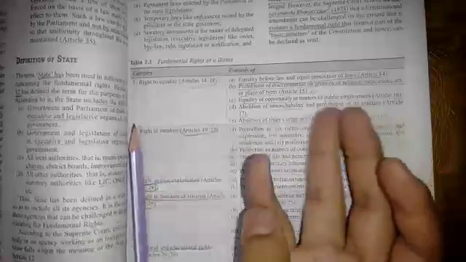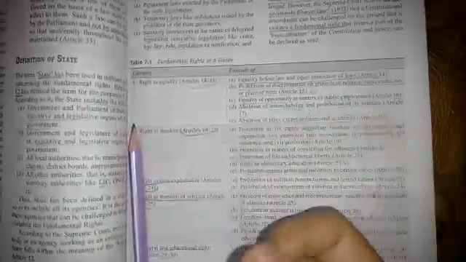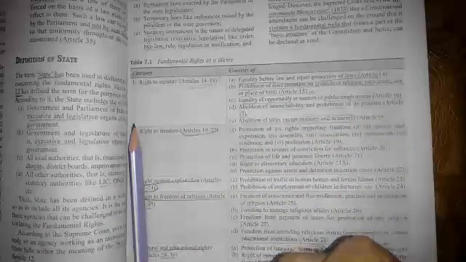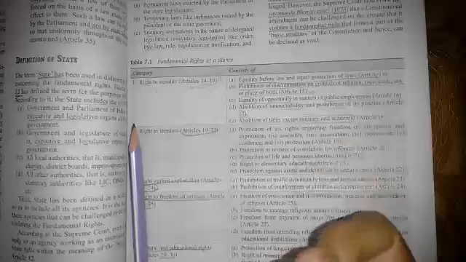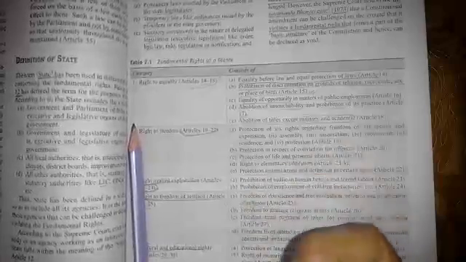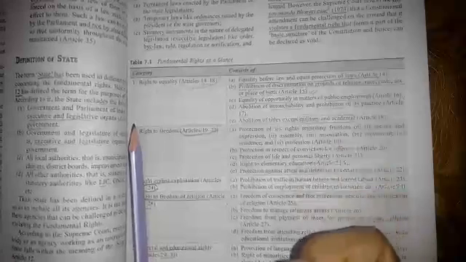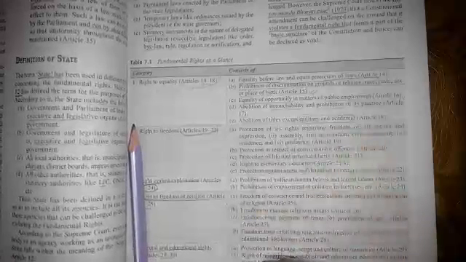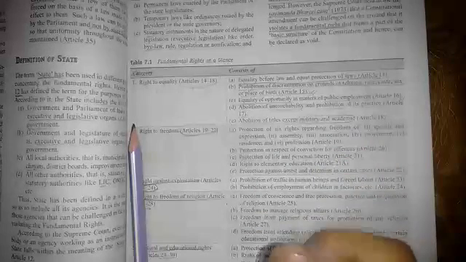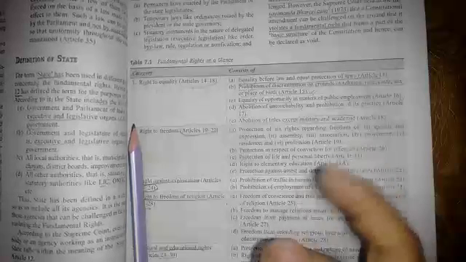Article 14 deals with what? Just answer. Every person is equal before law and equally protected. Article 15 prohibits discrimination on the basis of what? Think and answer. Discrimination on the basis of religion, race, caste, sex, or place of birth, right? Next, Article 16 deals with equality of opportunity in job sectors, right? That could be private, public, and all, right?